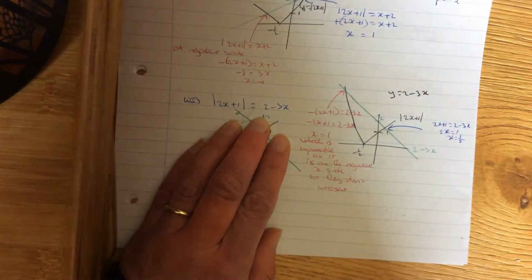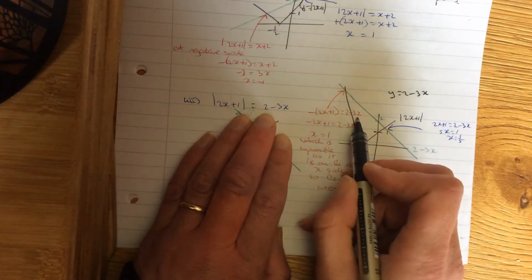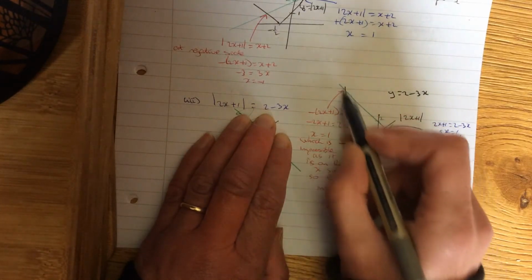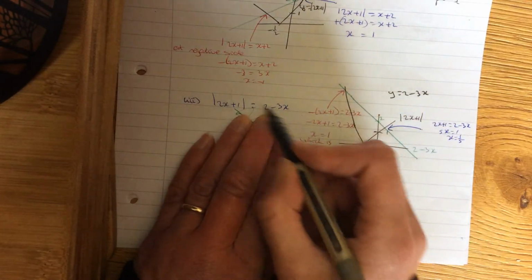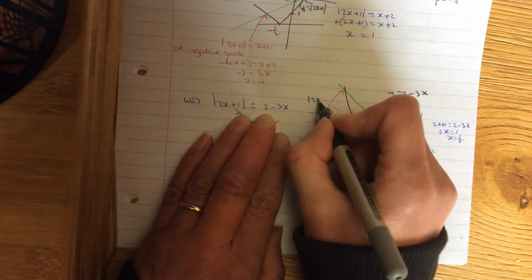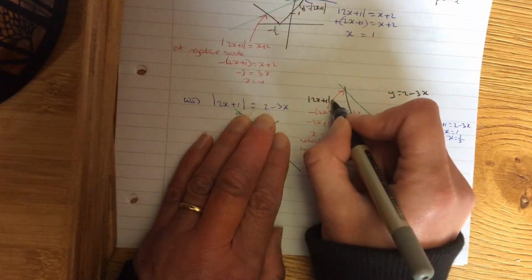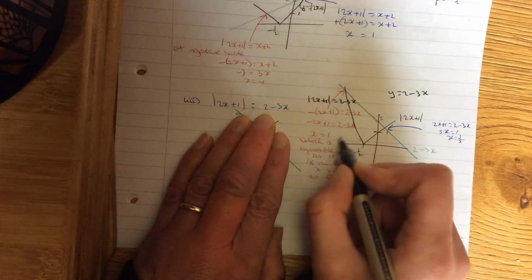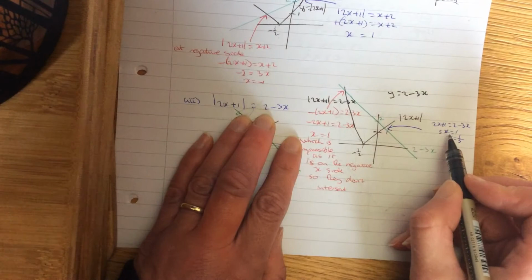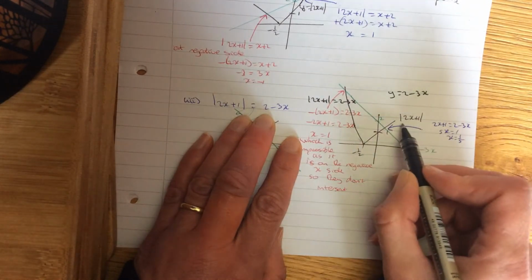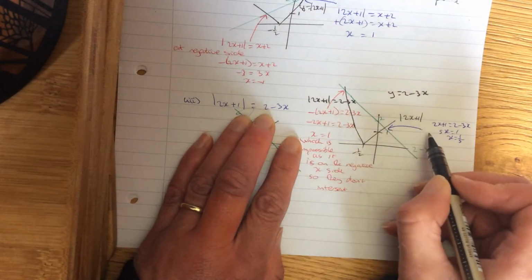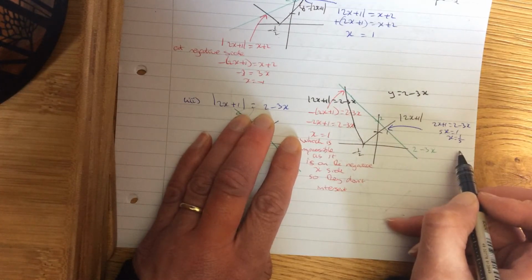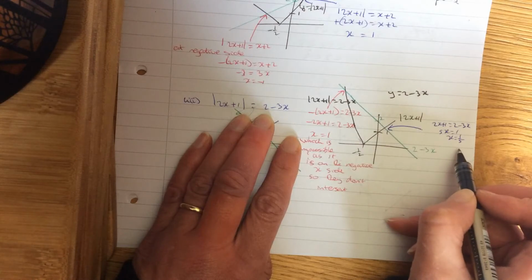Now, for the intersection points, put both equal each other. So for the red intersection, it was when this part of the graph had been reflected up. So whenever you're removing the modulus, you will write in there minus, and then just use brackets equals that. Solve it out. Over on this side, this was the original graph. So when you're removing the modulus, you just keep it as a positive and solve out.